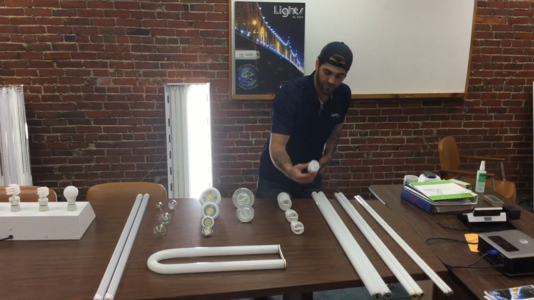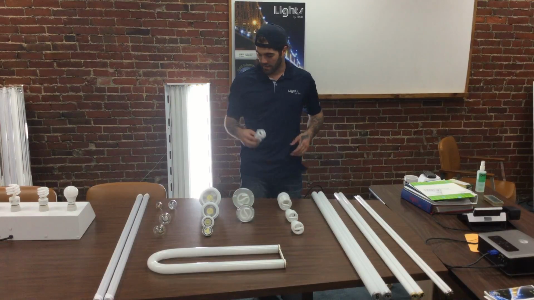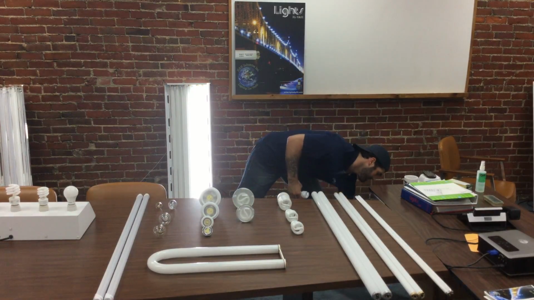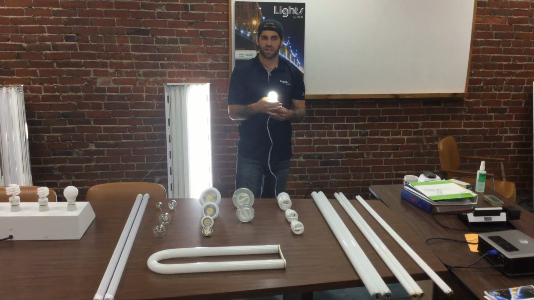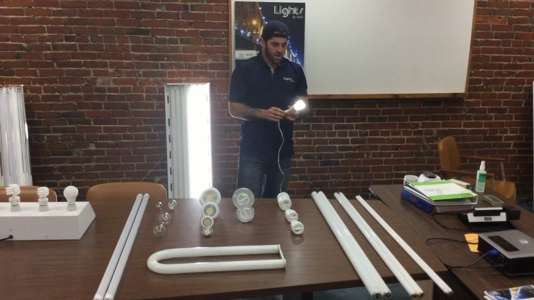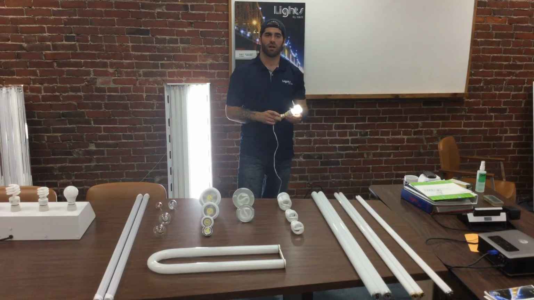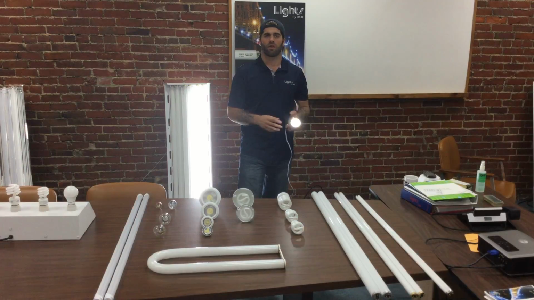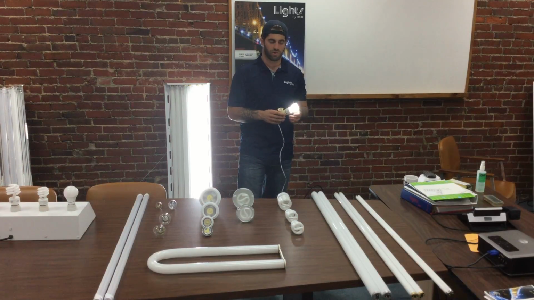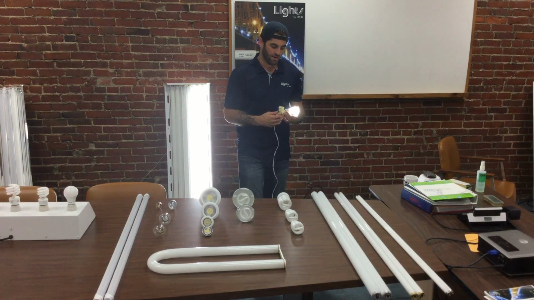So to start out, you've got a 13 watt twisty CFL. This is the smallest of the wattages. You'll use these in desk lamps, residential applications, anywhere where you need a bright light, but something that's not overpowering. It's in close proximity to your customer, and they're going to be around it all day, so something that's not too much. So this is your 13 watt.